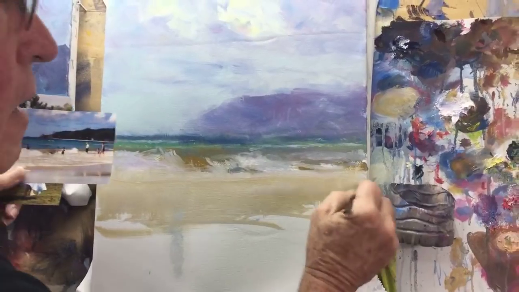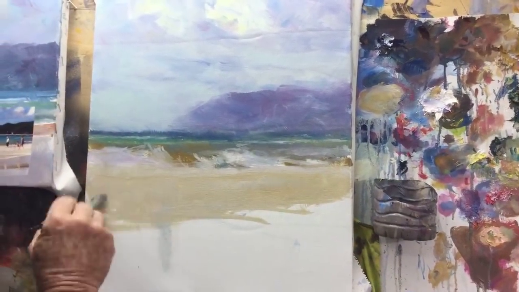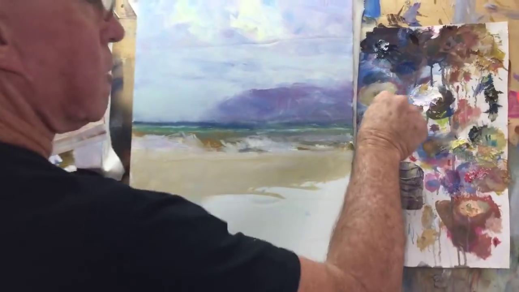powerful, then you're going to end up with a painting which doesn't have the feel and the grunt to it that you really need.